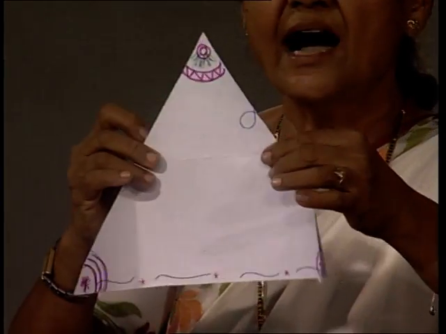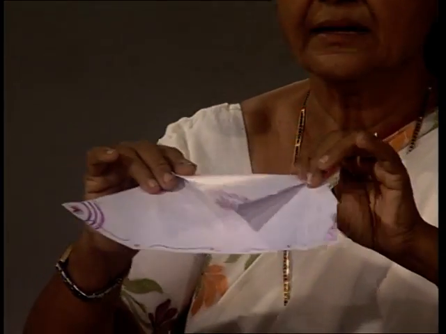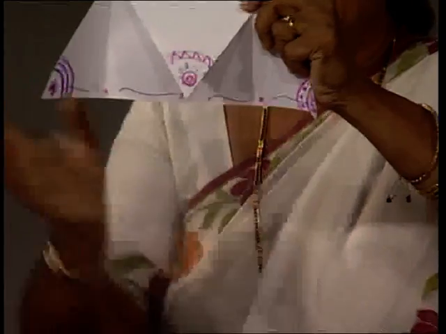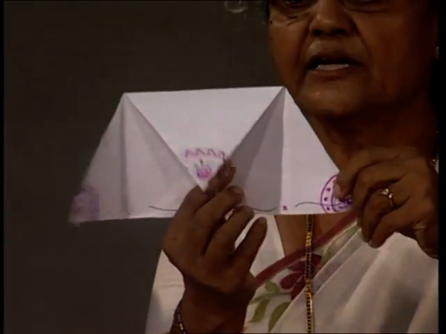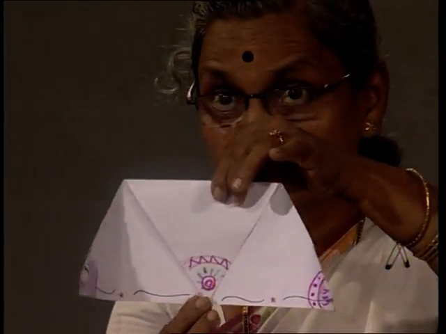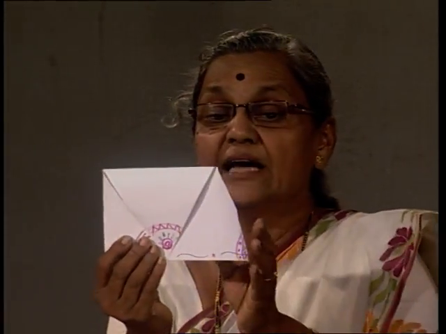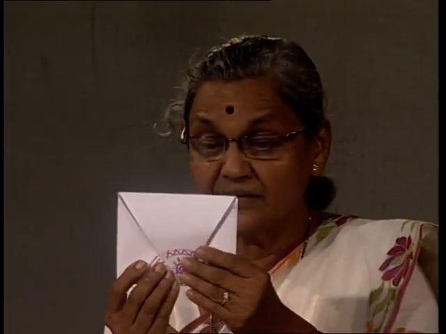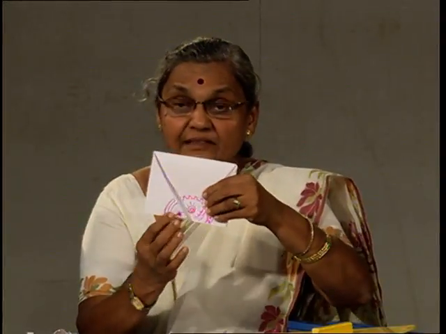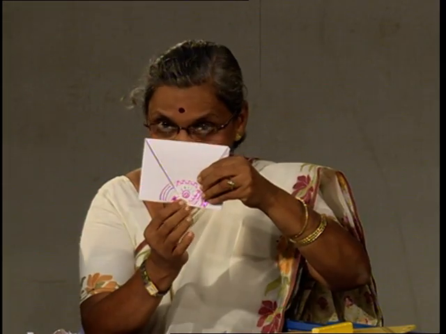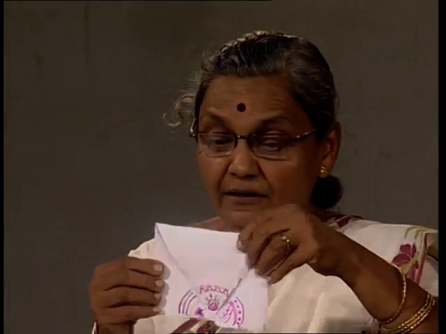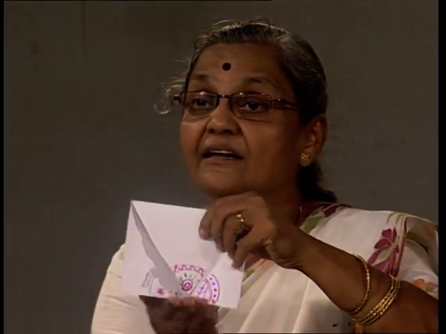Then ask them to fold one vertex to the opposite side, then fold the other two vertices to meet it, such that they coincide, and you will get a rectangle, and here we get a line.